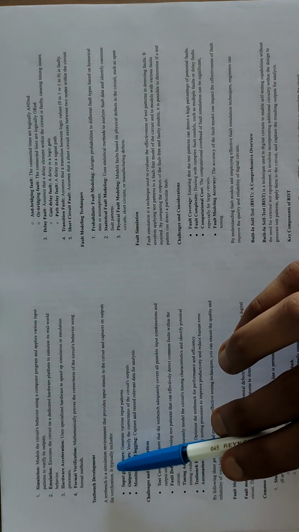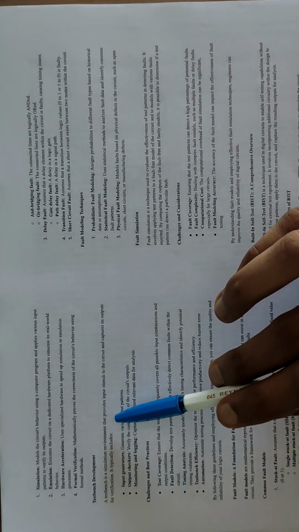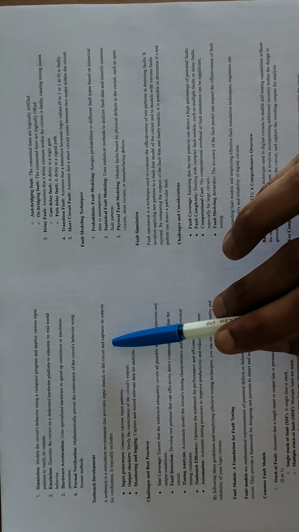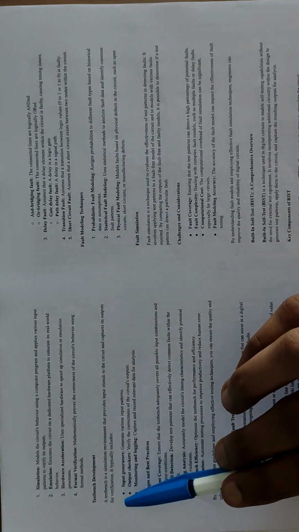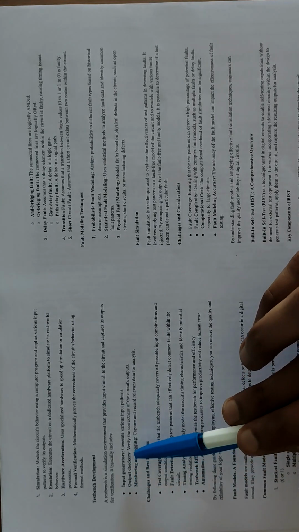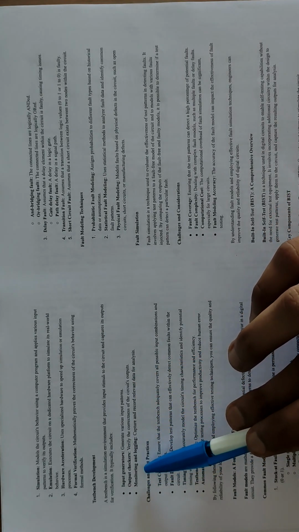Test bench development. A test bench is a simulation environment that provides input stimuli to the circuit and captures its outputs for verification. It typically includes input generators that generate various input patterns, output checkers that verify the correctness of the circuit's outputs, and monitoring and logging that capture and record relevant data for analysis.